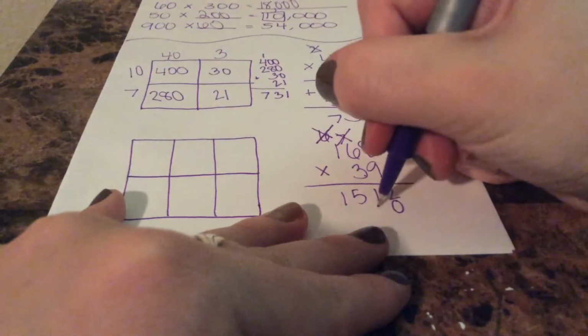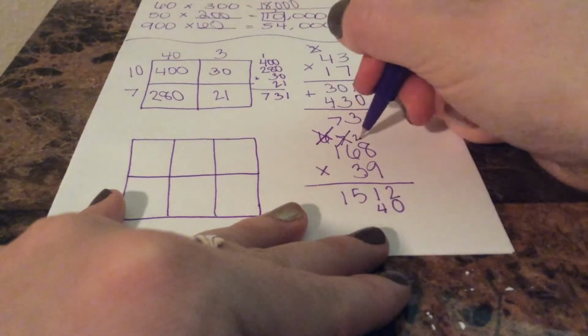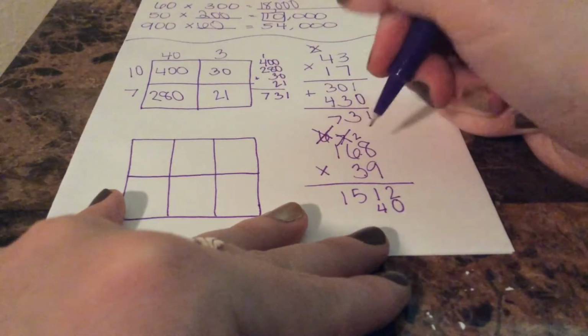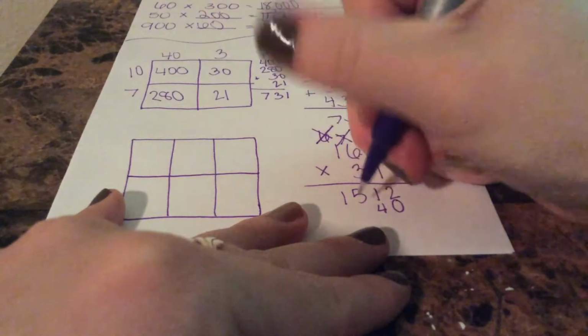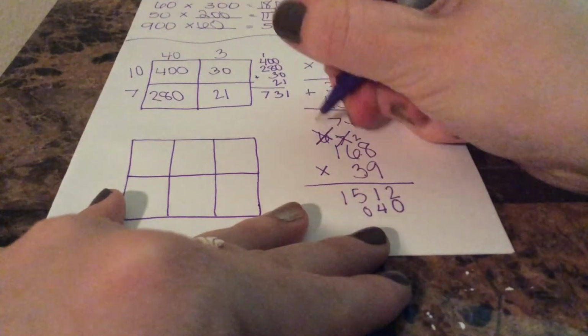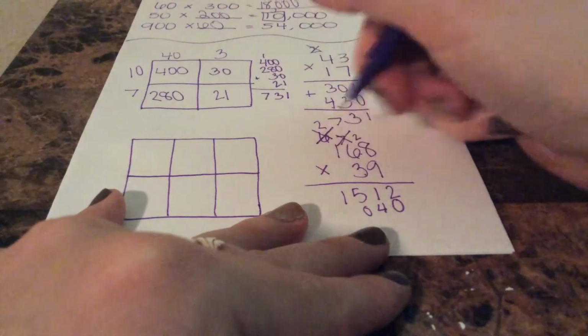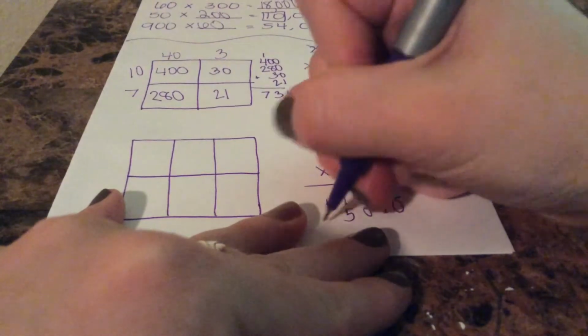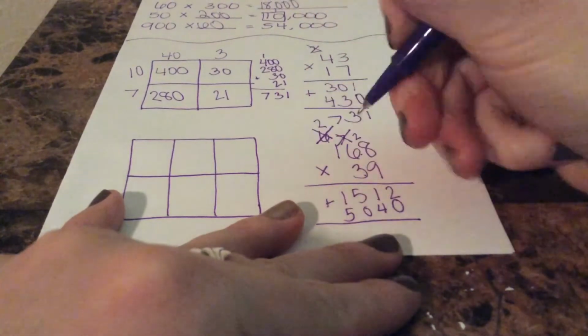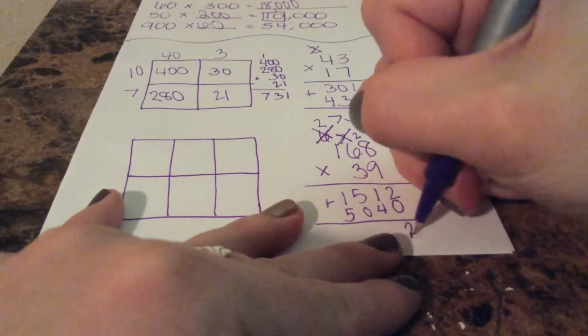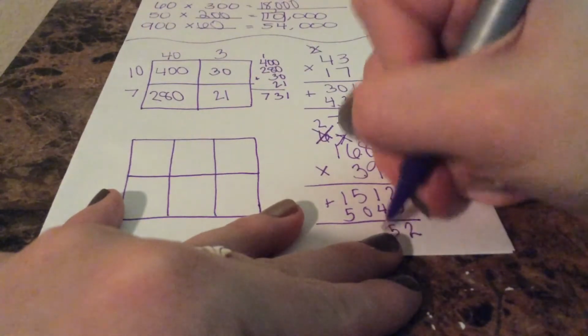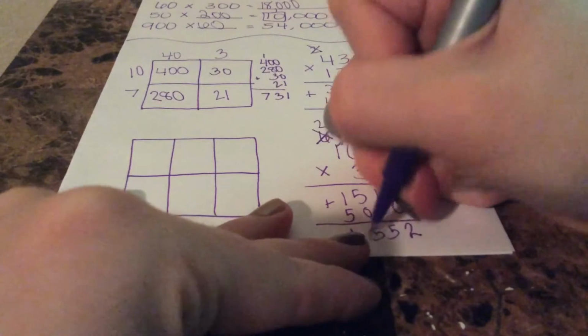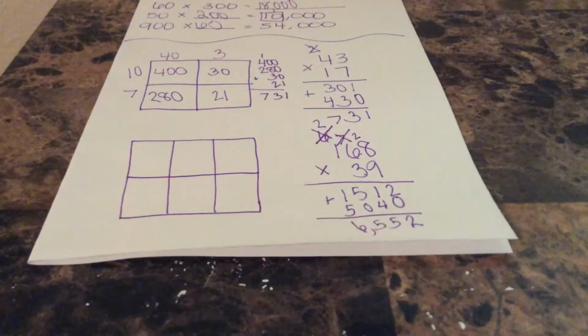3 times 8 is 24. Place a 4 here, carry the 2. 3 times 6 is 18, plus 2 is 20. 3 times 1 is 3, plus 2 is 5. Notice how neat I have to be. 2 plus 1, 2. 5, 5, 6. 6,552.